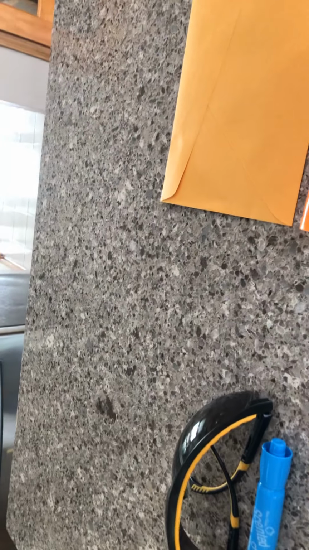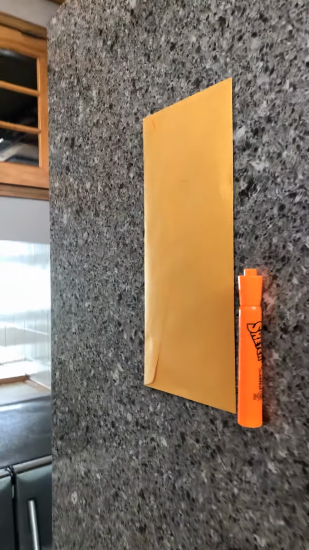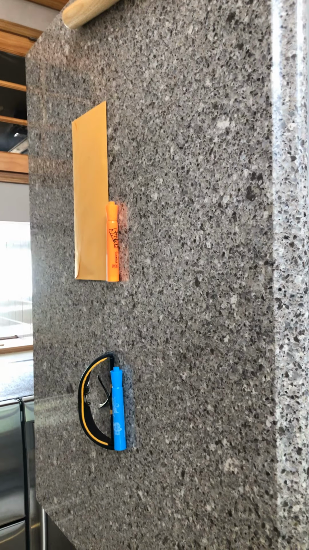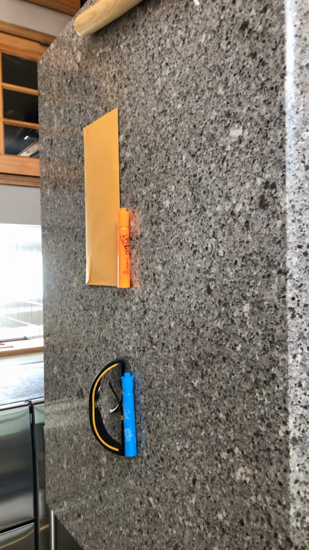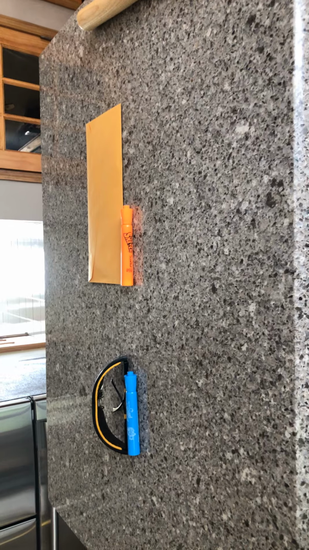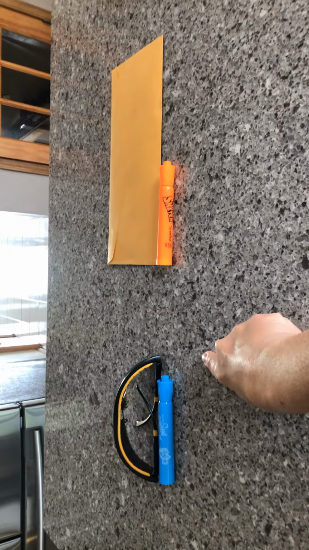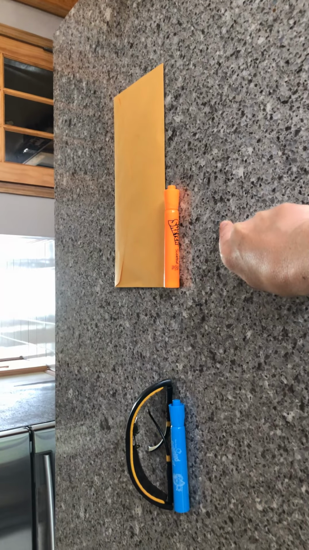I've got some other surprises over here I don't want you to see just yet. What if I compare it to the envelope? Now which one is longer? Yeah, that envelope is much longer than the marker and much longer than the sunglasses. Even though the sunglasses are longer than the marker, the envelope is much longer.